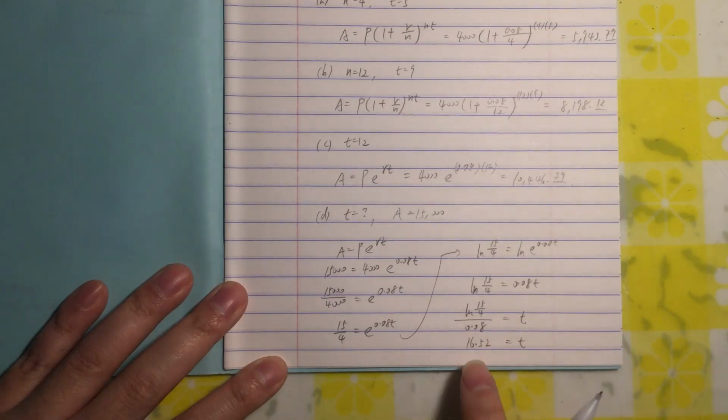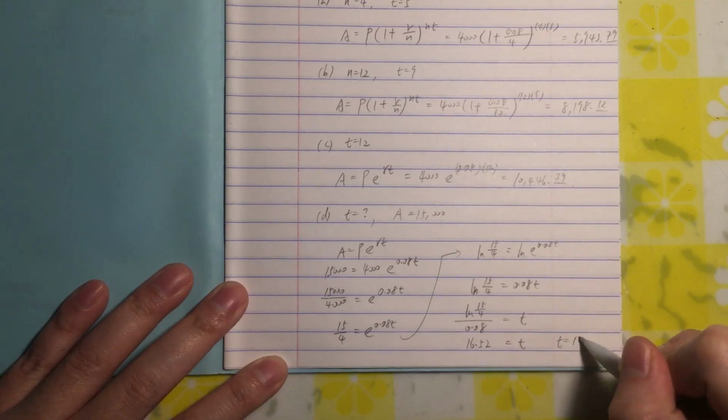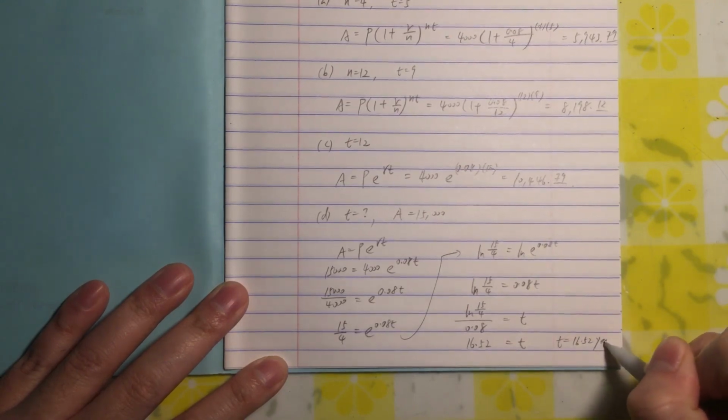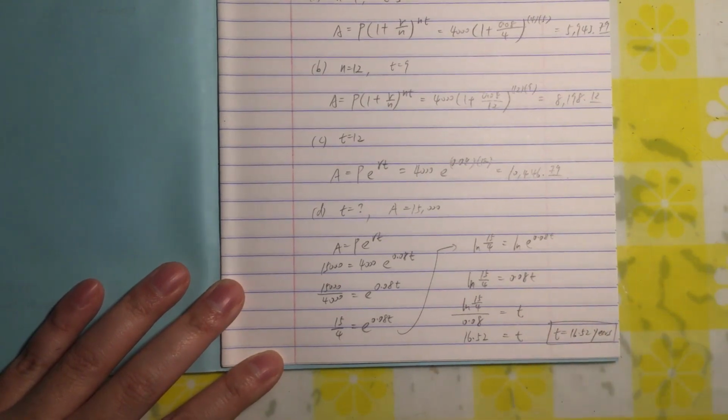It takes about 16.52 years for an account to reach 15,000. So the time is about 16.52 years. It takes this much time for an account to reach 15,000.